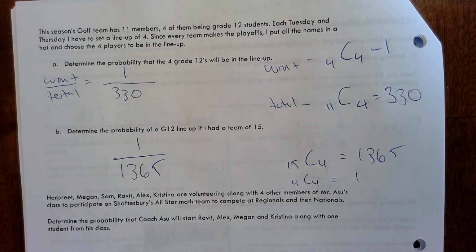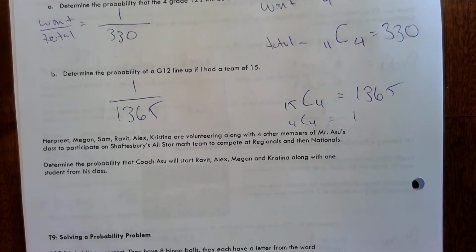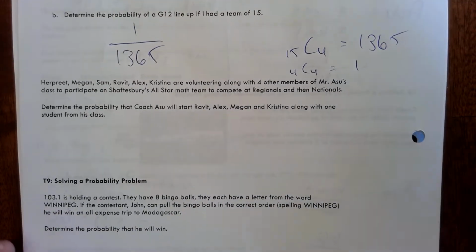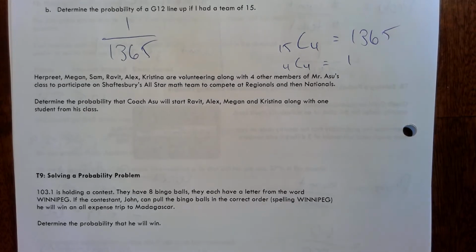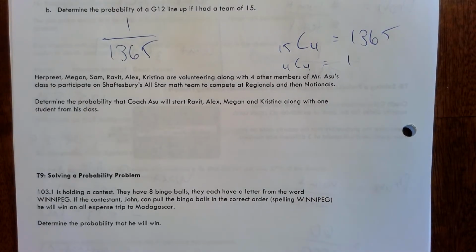Alrighty. There's one more I'd like to try with you here. Oh no, I lied. There's a couple more I'd like to try with you. So let's keep going. If you feel like you're ready to go, pause me, keep going, and then just check your answers, you know? You might be ready.